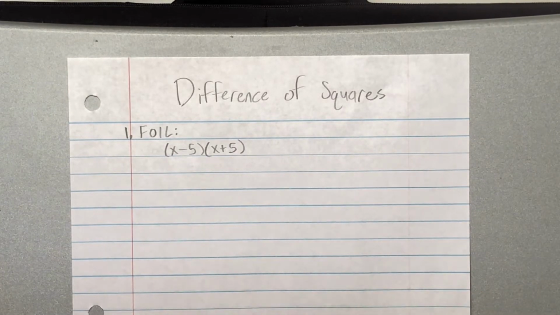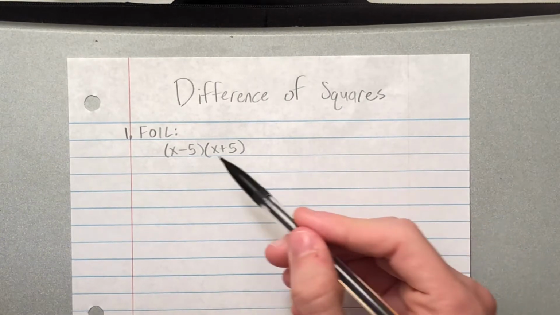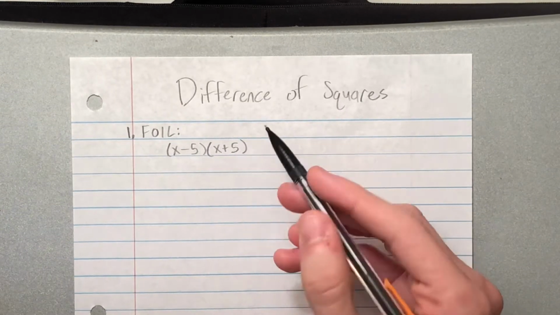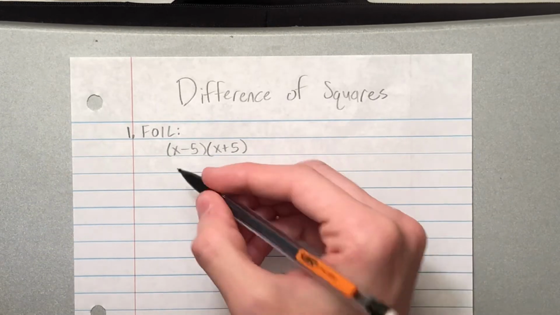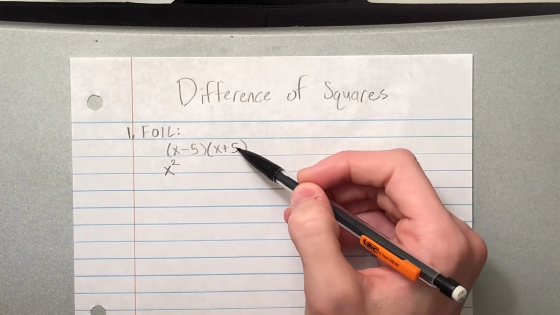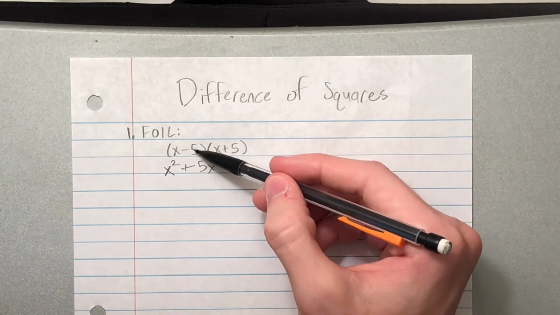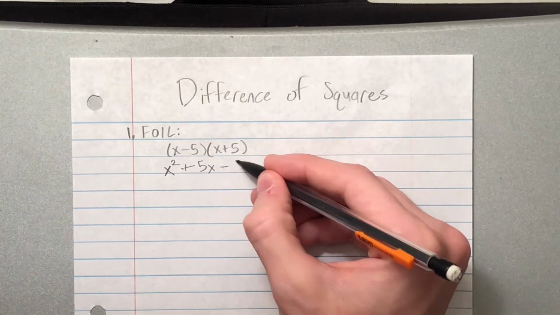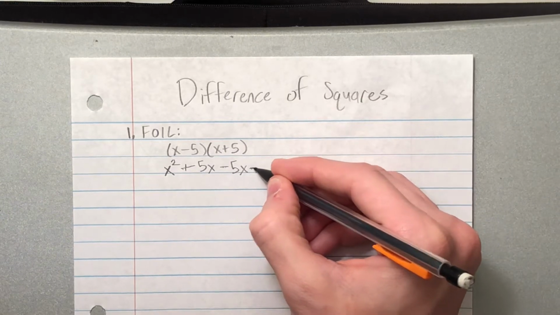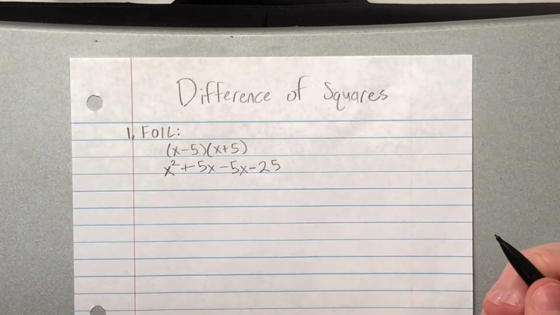First, let's start with a FOIL problem. So I would like to FOIL this right here, so I need to remember the rules of FOILing. Remembering that it's basically a distribution, I distribute this x into the second parentheses. So I've got x times x, that'll give me x squared. I've got x times positive 5, that'll give me plus 5x. I've got negative 5 times x, that will give me minus 5x. And I've got negative 5 times positive 5, well 5 times 5 is 25, and negative times positive will give me minus 25.